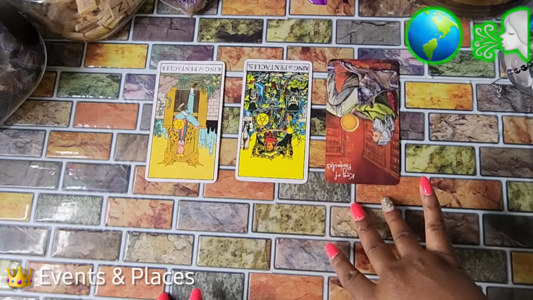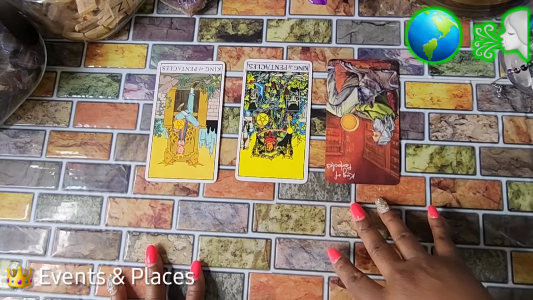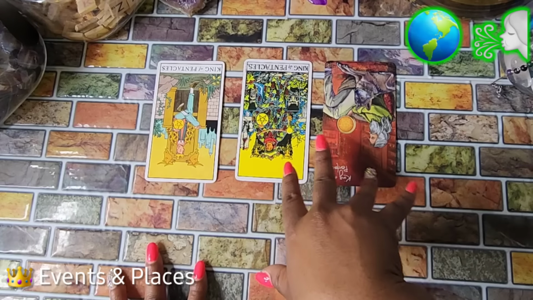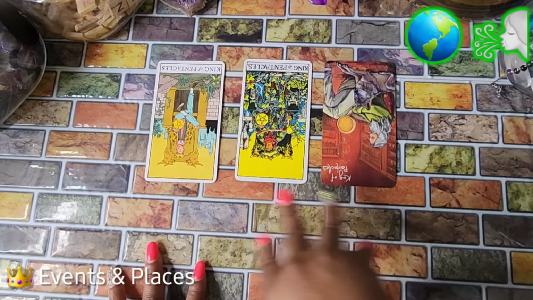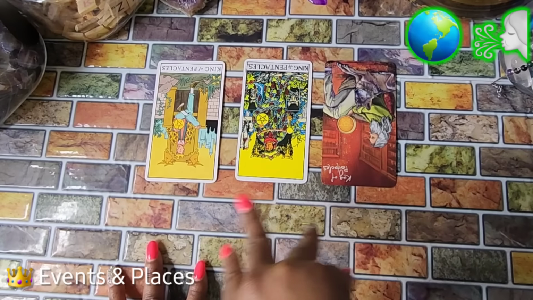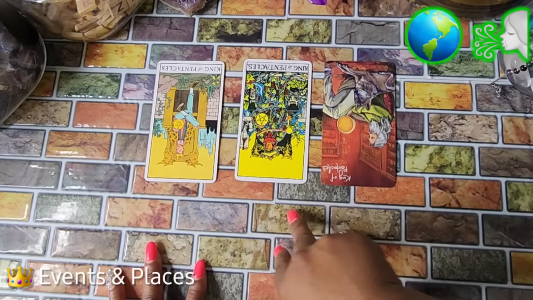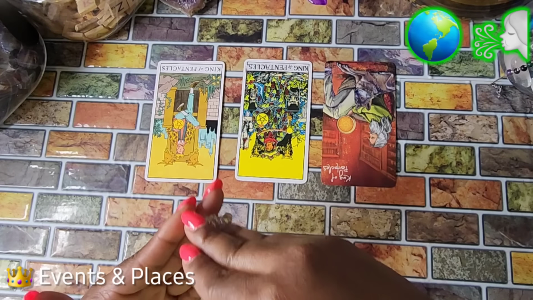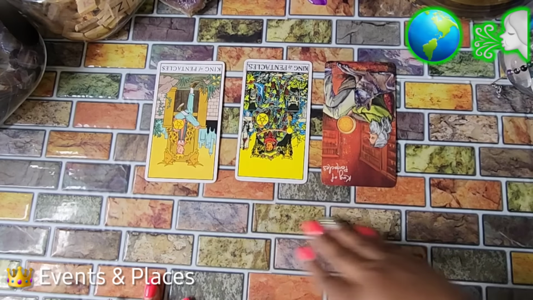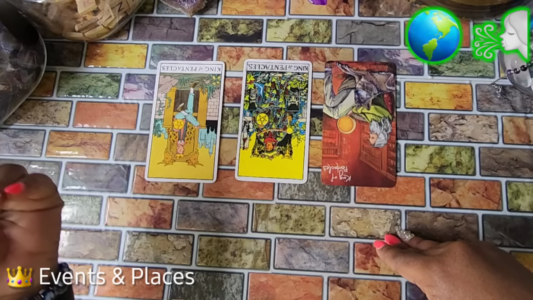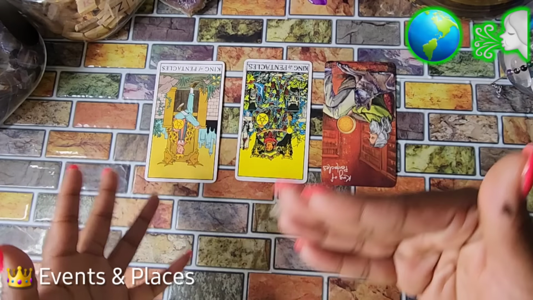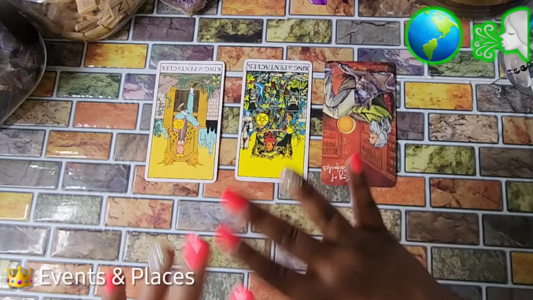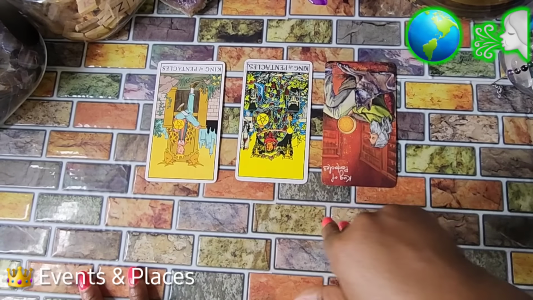Unsafe, definitely dangerous, scary. Like the way that I would read this as good is if I wanted to go to a haunted house. If I wanted to go to a haunted house and I pull this, then I would feel like, yeah, because this to me is very scary. The King of Pentacles in reverse is scary to me. It feels very unsafe. So if this was a haunted house vibe, then I'd be like, okay, well, that's the vibe I'm going for. Otherwise, no, I'm not going to this place.